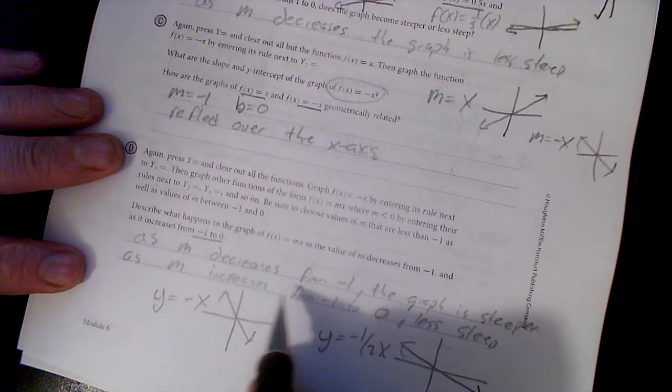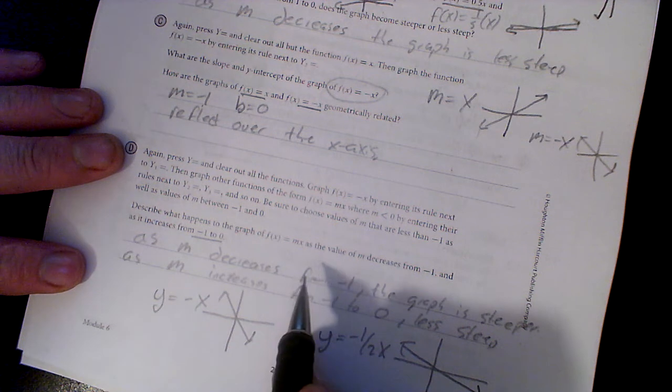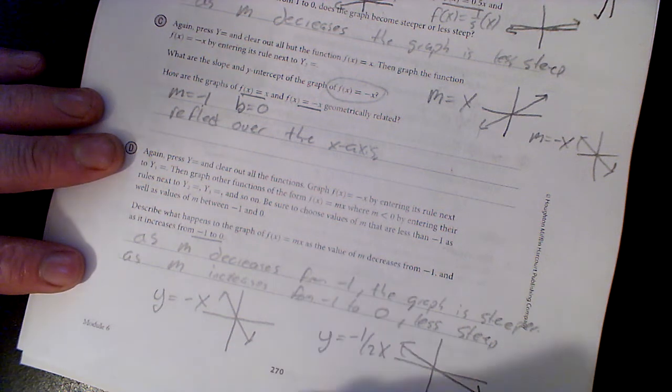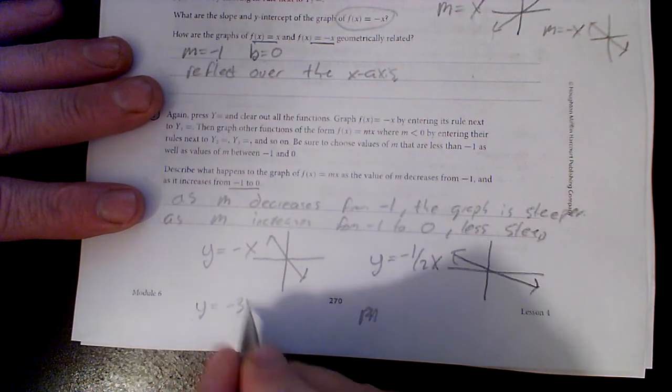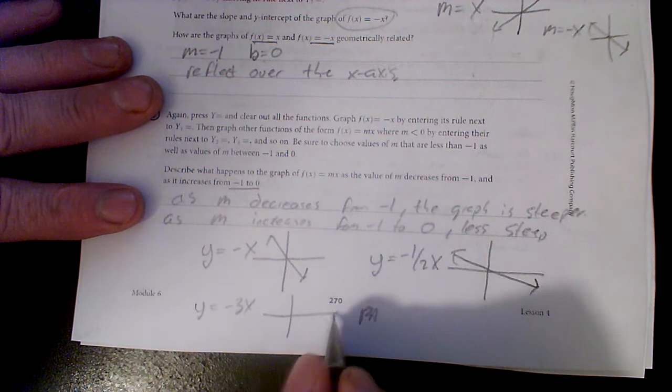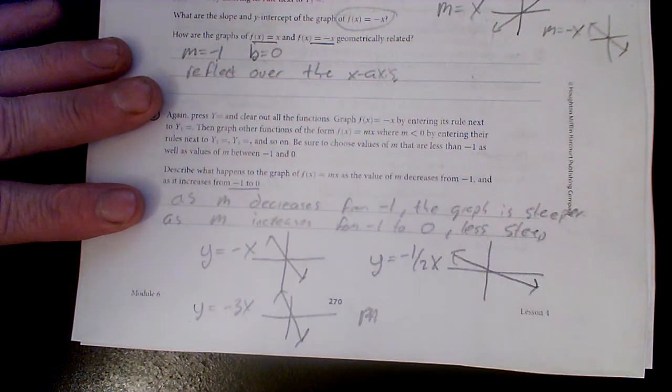So as m increases from -1 to 0, it's less steep, right? As m decreases from -1, like if I said y equals, let's do one down here, y equals -3x, I'm going to get a very steep but negative graph right here. There it is. So I want you to have this down.